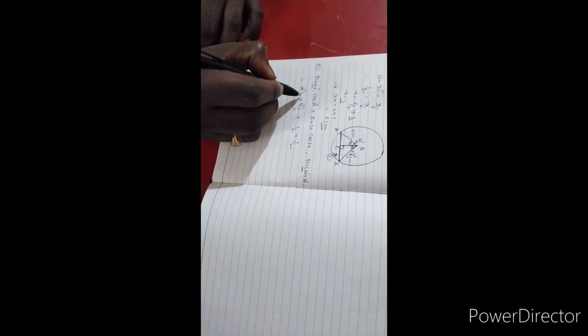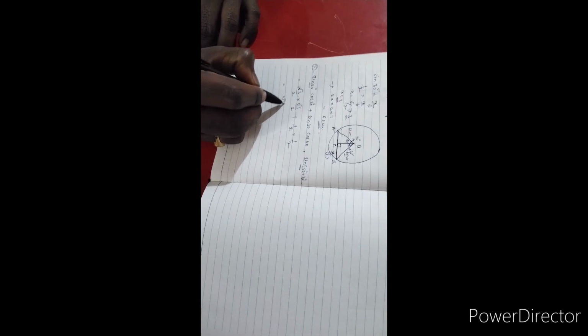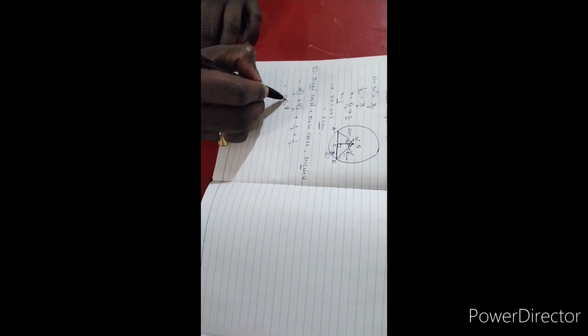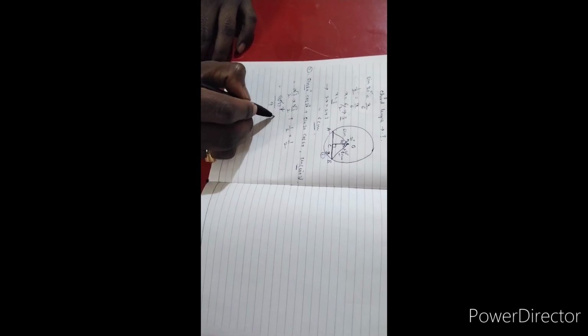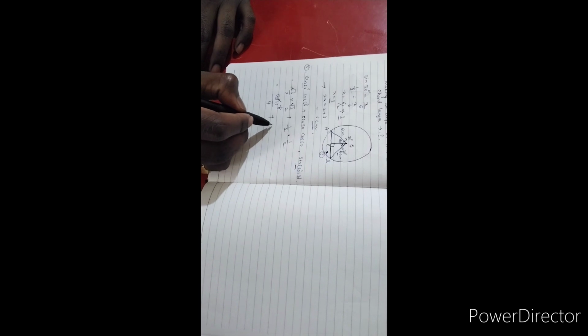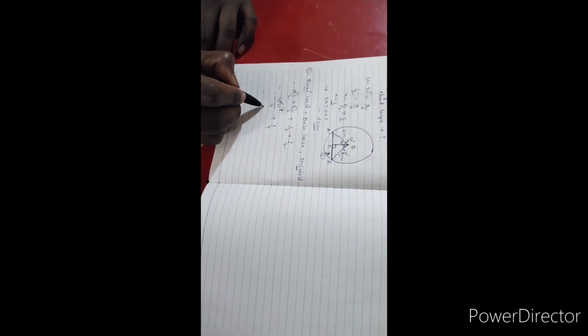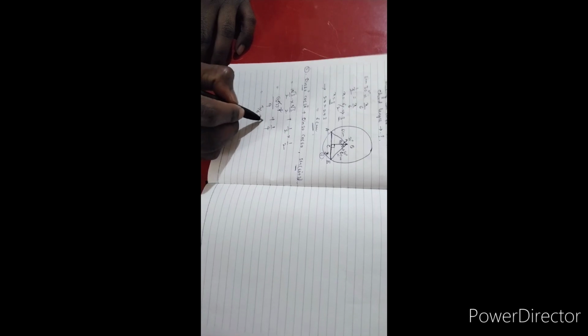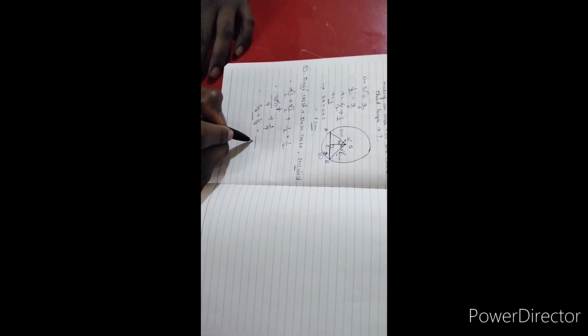Root 3 into root 3 is root 3 square, which means the square and root get cancelled, and 2 into 2 is 4, plus 1 by 2 into 1 by 2 is 1 by 4. Here 3 by 4 plus 1 by 4 equals, the LCM of 4 and 4 is 4.